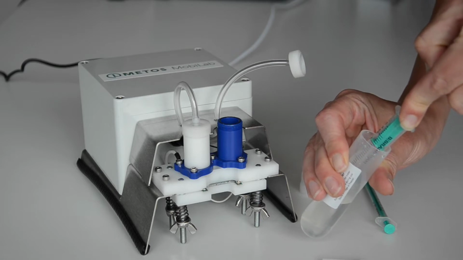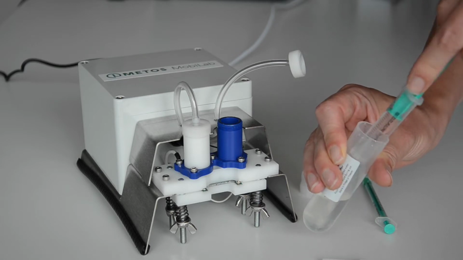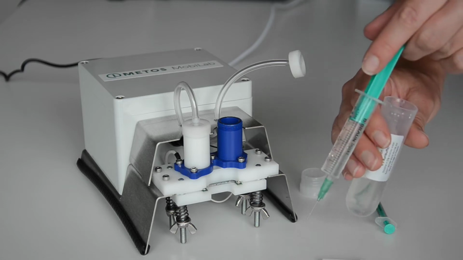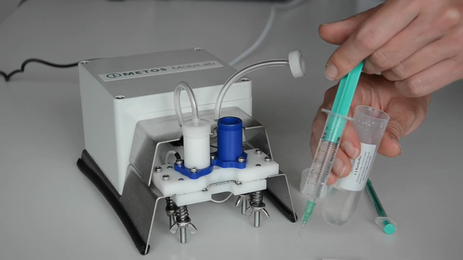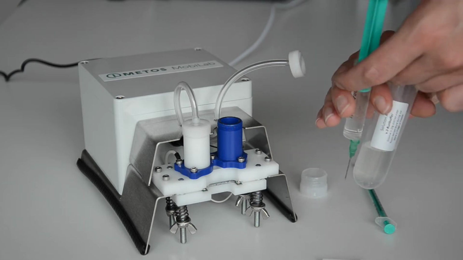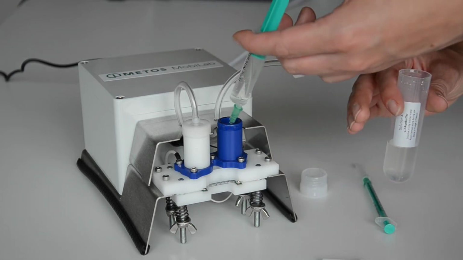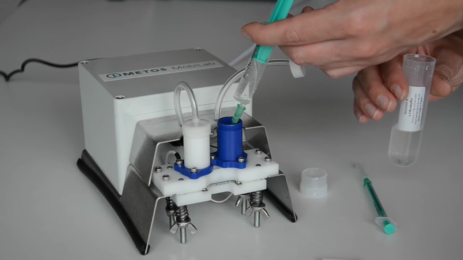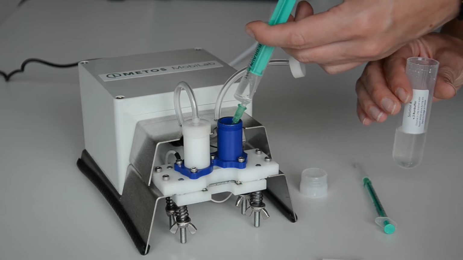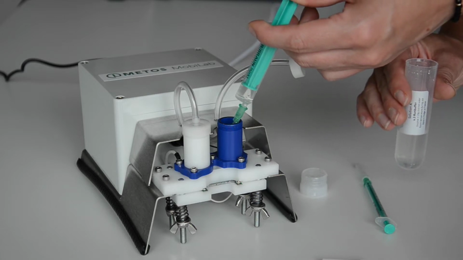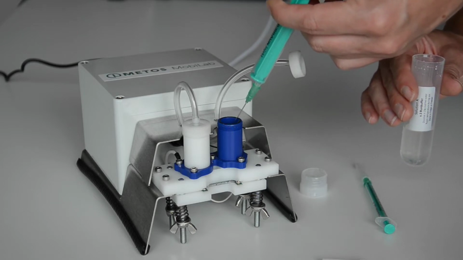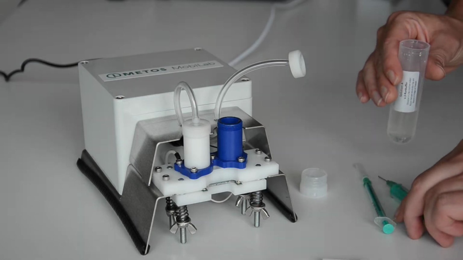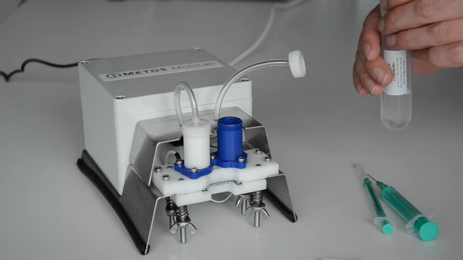Do this again with the help of the syringe, and again this does not have to be very exact. I would like to once again emphasize the importance of not spilling the liquid on the device. The device is now flushed.